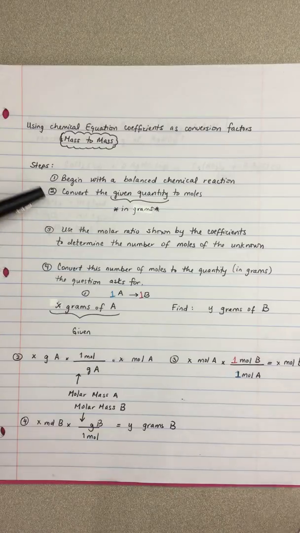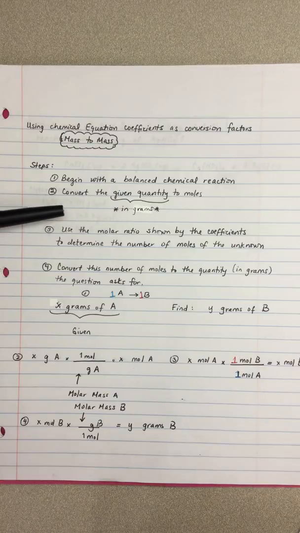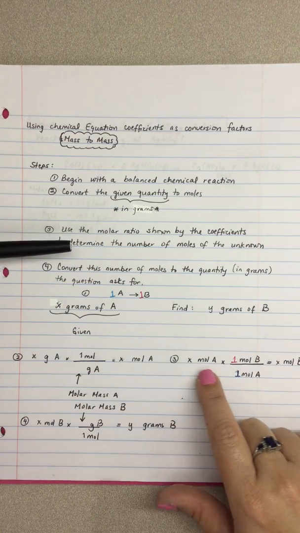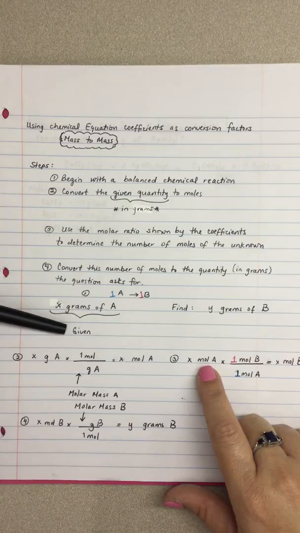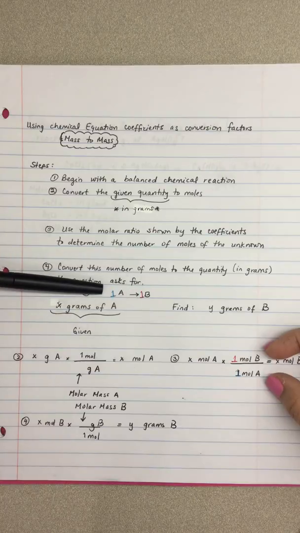But when you have a chemical equation that is balanced, you can actually find a ratio of moles between two different things. So that's what you're doing in step number 3. Once you have the moles of your given substance, you can use the coefficients in your chemical equation to convert the moles of the given substance to the moles of whatever you're trying to get. That's what I have right here. You have the moles of A, which is the given, and you're converting that to moles of B using the stoichiometry from the reaction.